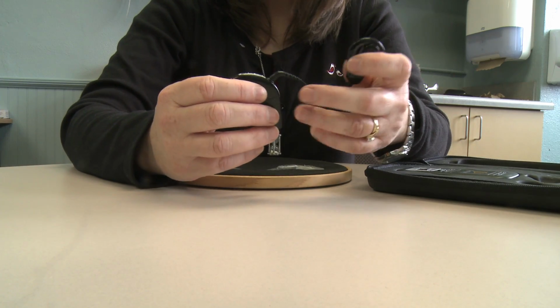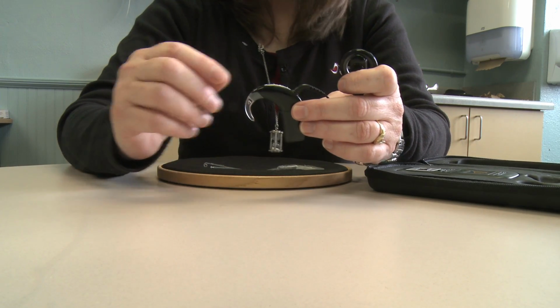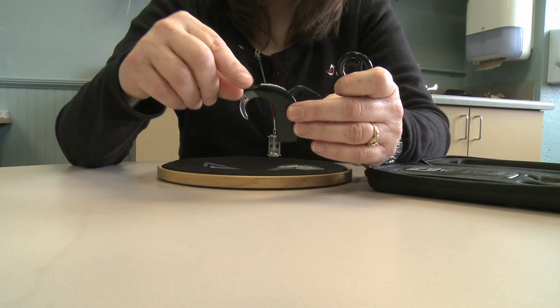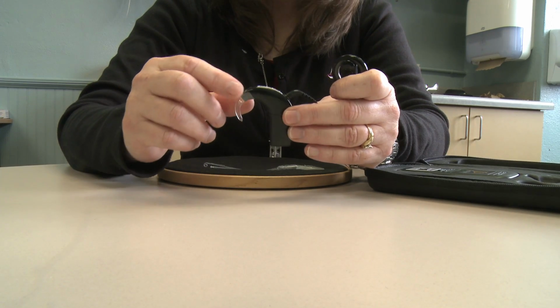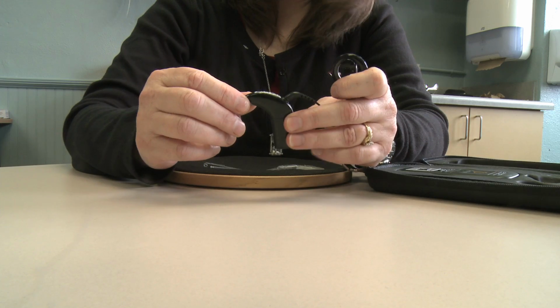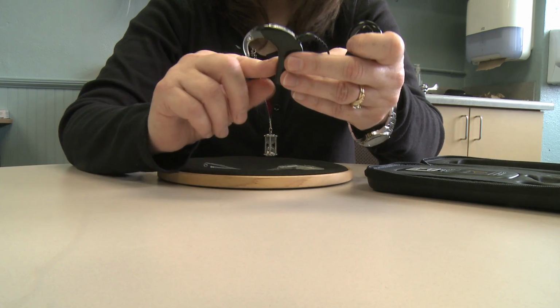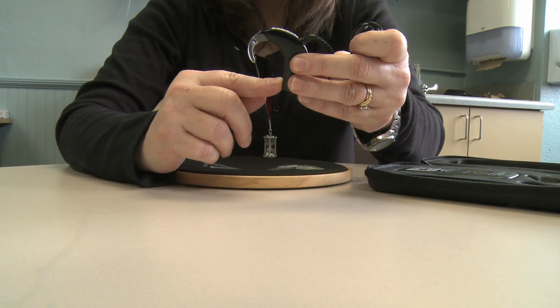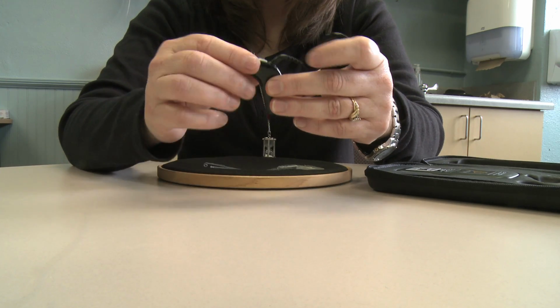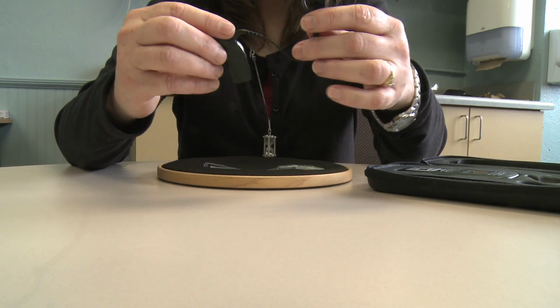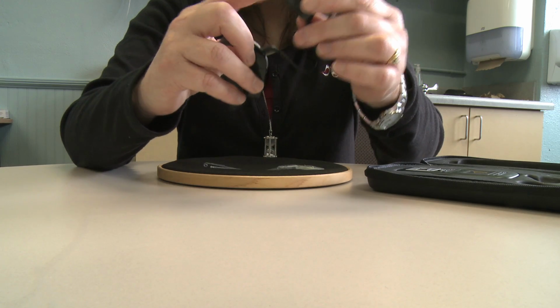It knows how much power it needs in order for the internal piece to talk to the nerve in the body. This is the battery pack on the bottom that gives it the power to run, and then you have a coil that sits on the head.